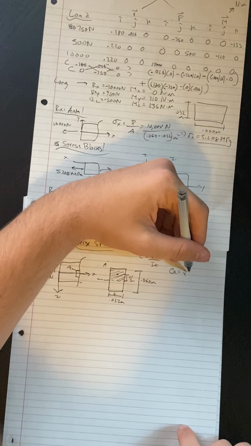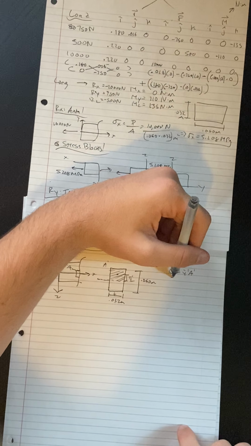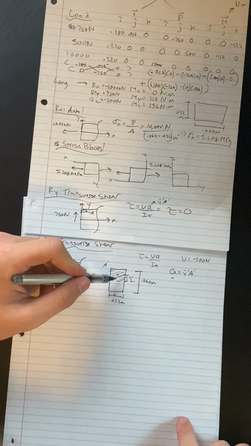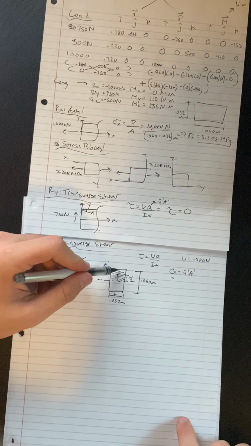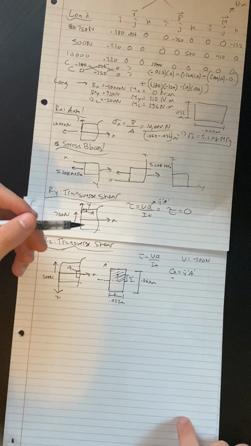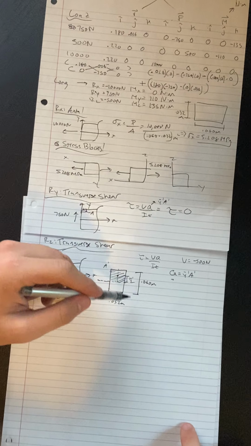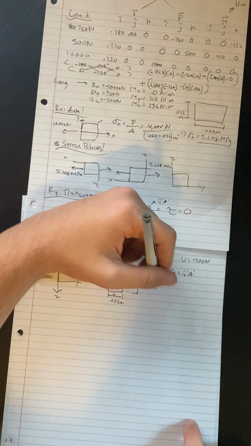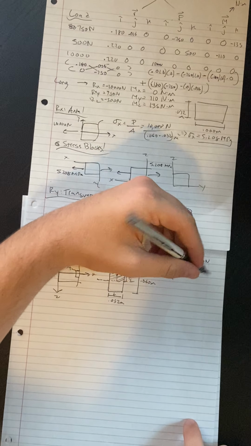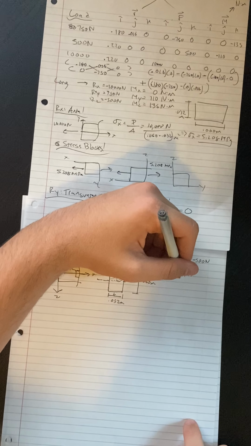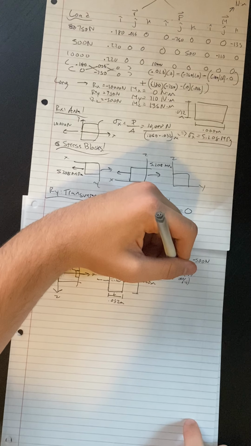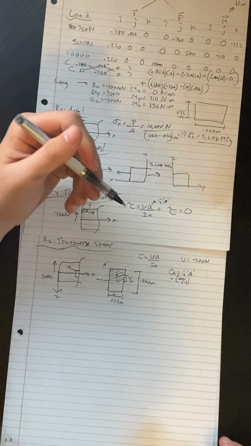So let's find our Q. Our Q is y bar prime, area prime. Well, our y bar prime is going to be half the distance from our outermost fiber to our neutral axis, and we have the full length, so what we can do is have our 0.060 divided by 4. It's going to be 0.015, but I do want to explain that.